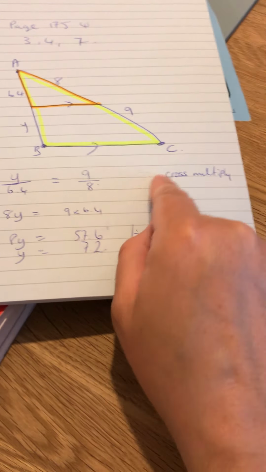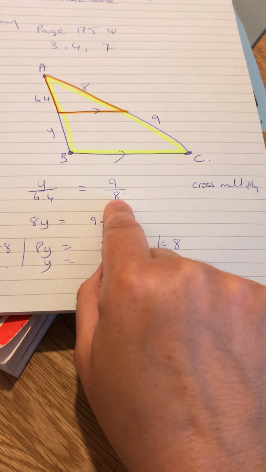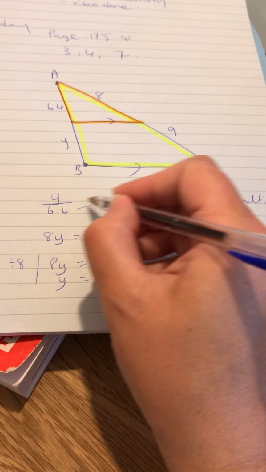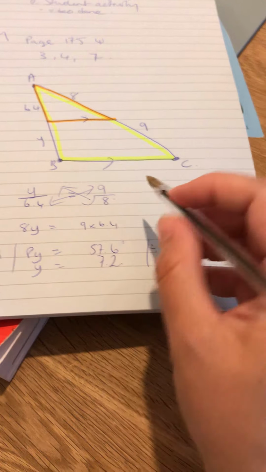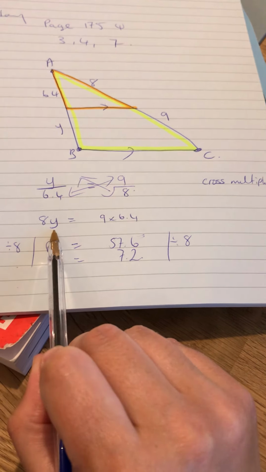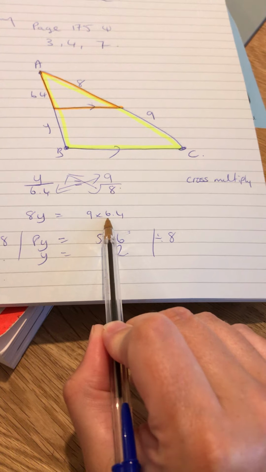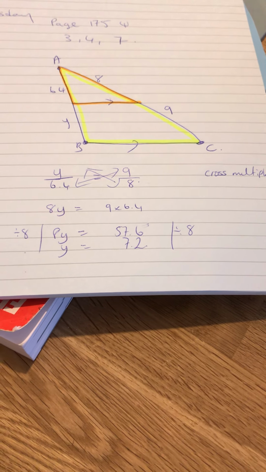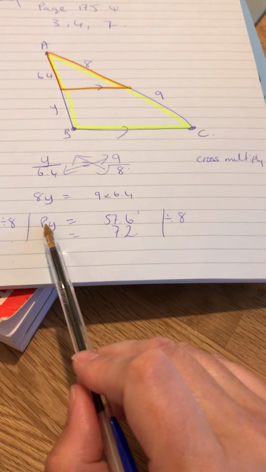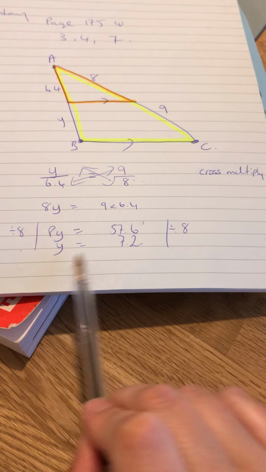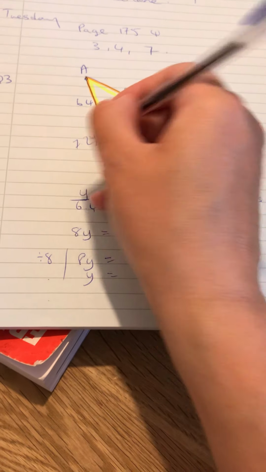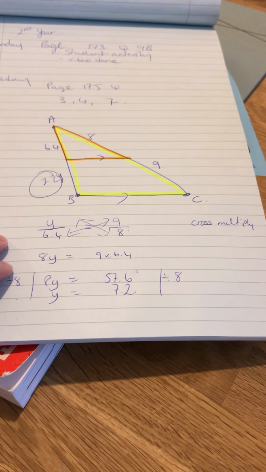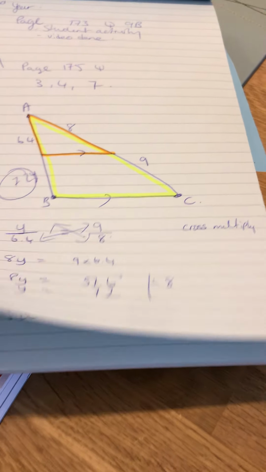Now we're going to cross multiply, so we're going to try and get rid of these fractions. I'm going to multiply this side by 8 and this side by 6.4. So 8 multiplied by y is 8y. 9 multiplied by 6.4 is 57.6. So now I know 8y is equal to 57.6, and I want to know what 1y is. So I want to move the 8. The 8's multiplying, so I divide both sides by 8, and then y is equal to 7.2, which is the answer. Most of you pulled it out. You had different ways of getting it. As long as you get the 7.2, all ways are fully acceptable.